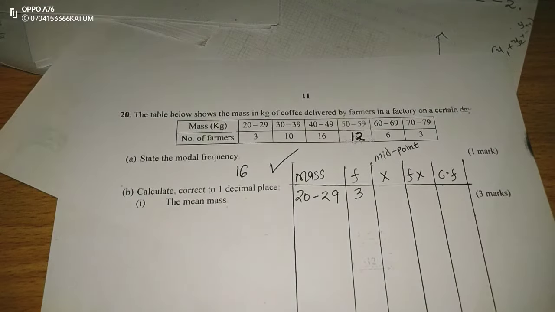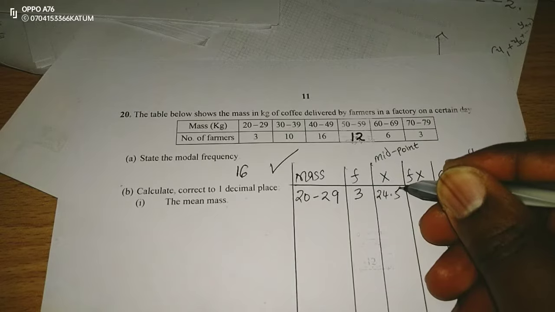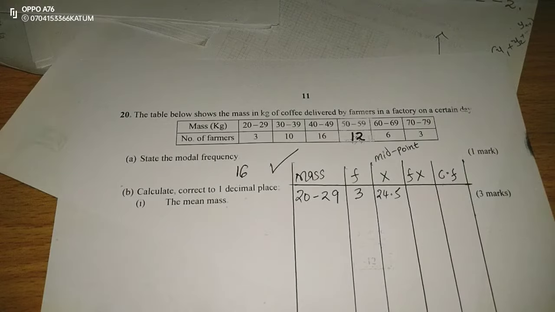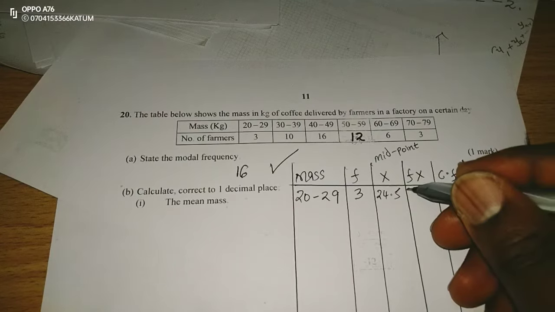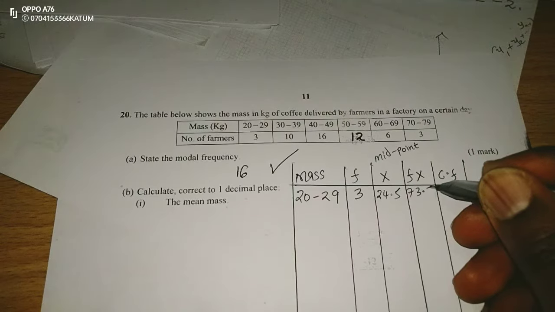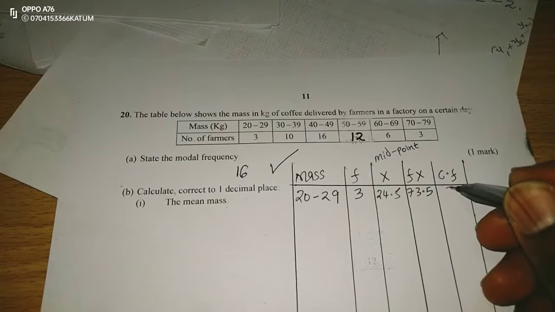The midpoint in this class is going to be 20 plus 29, then I divide by 2. This is 24.5. Therefore, 24.5 by 3 gives us 73.5. Then the frequency so far is just 3.